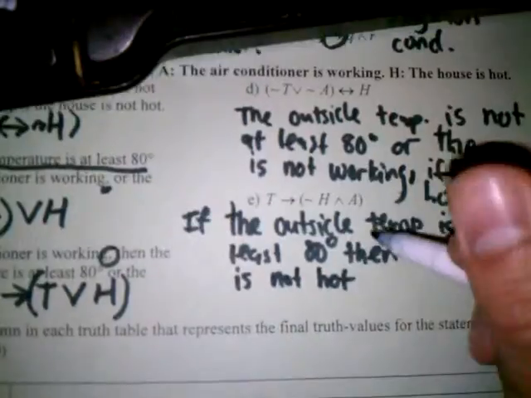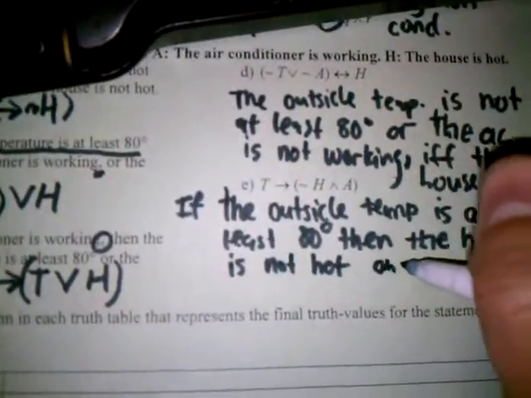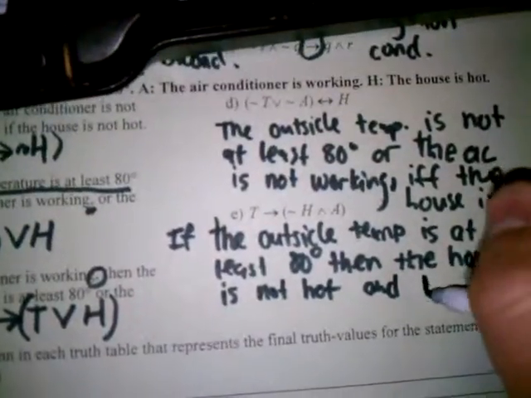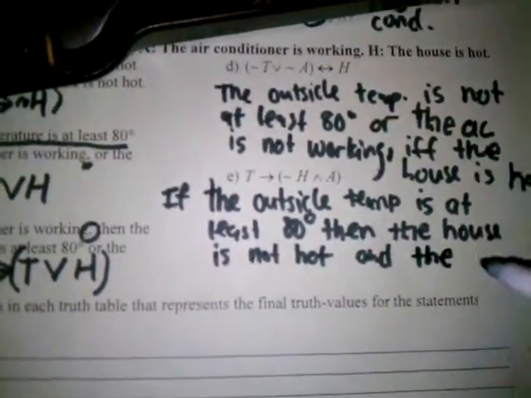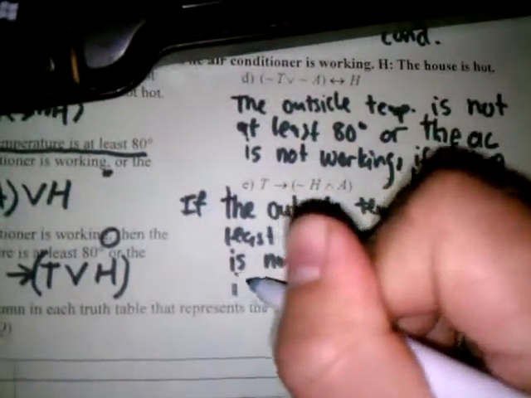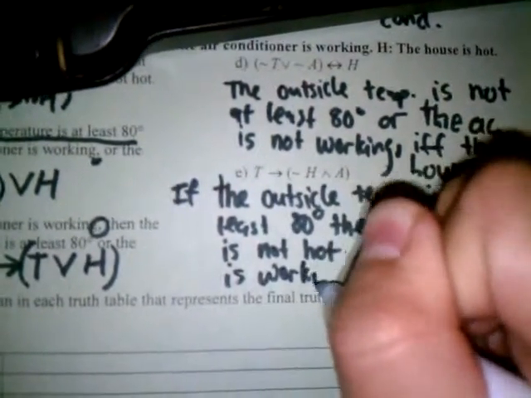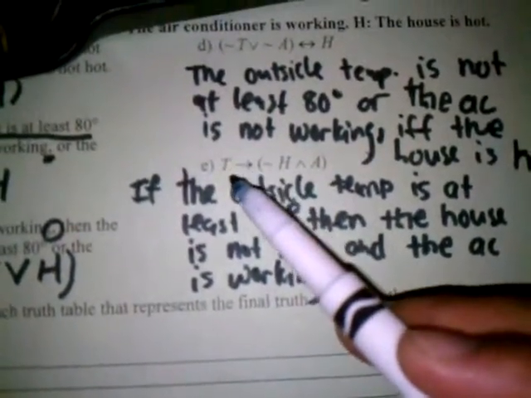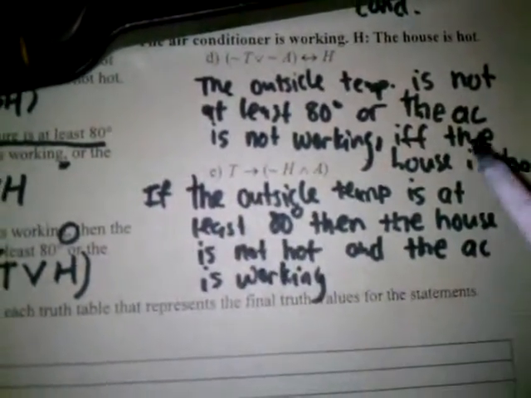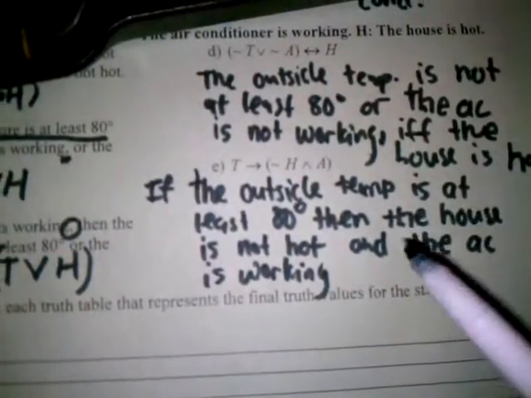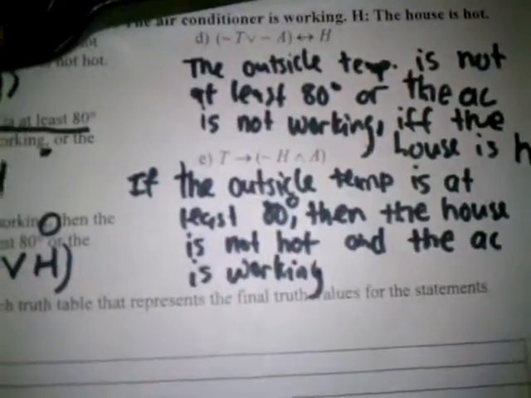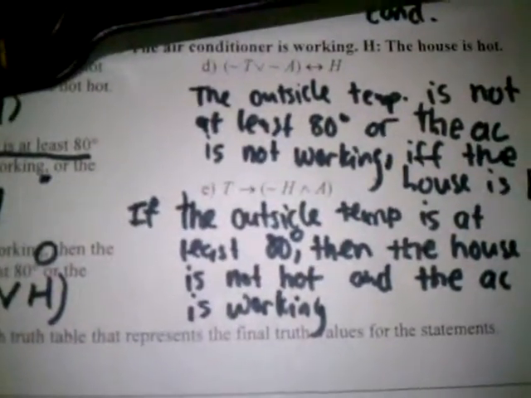The caret sign is the and sign. A in this case is the AC is working. And since we got parentheses around these two, that means that your comma will be right after the T. That means the first sentence, the outside temperature is at least 80 degrees, you need to have a comma right next to it. And this is how we do question 8.